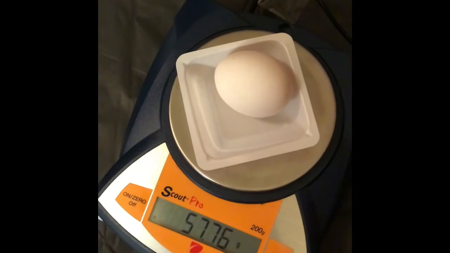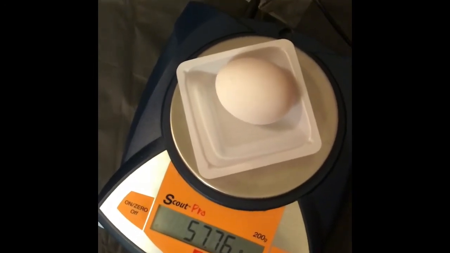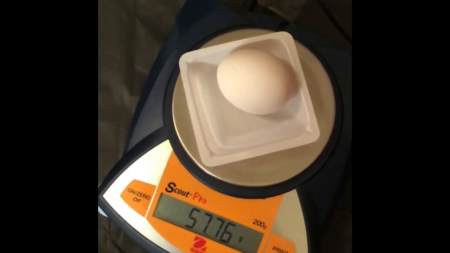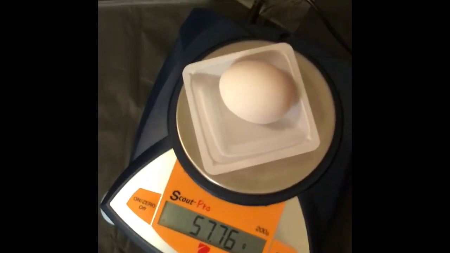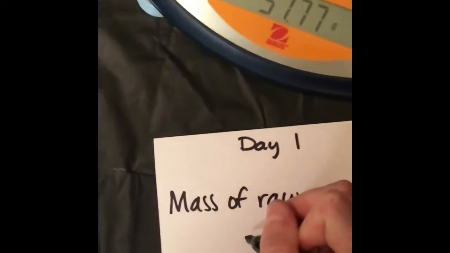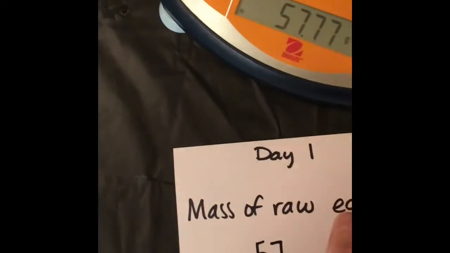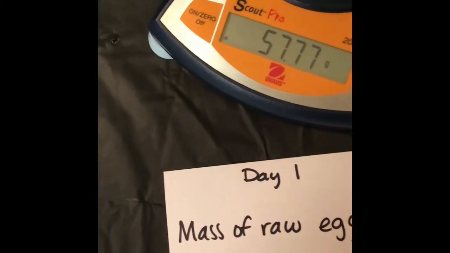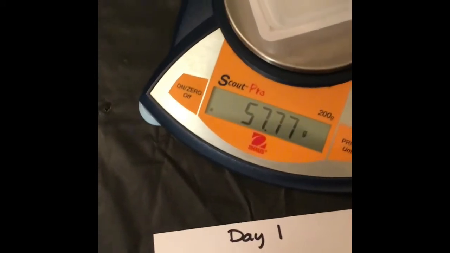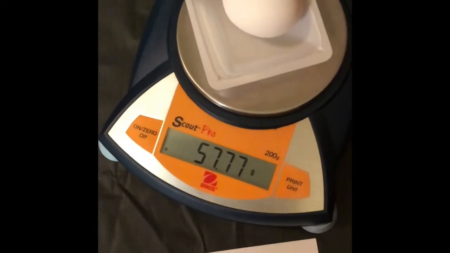My initial mass of the egg is 57.76. That will be recorded in your data table. Again, 57.76. The balance is wobbling just a little bit, but we're going to go ahead and keep that. This is a measure of mass, so our unit is the gram. Now we've got the mass of our starting egg.